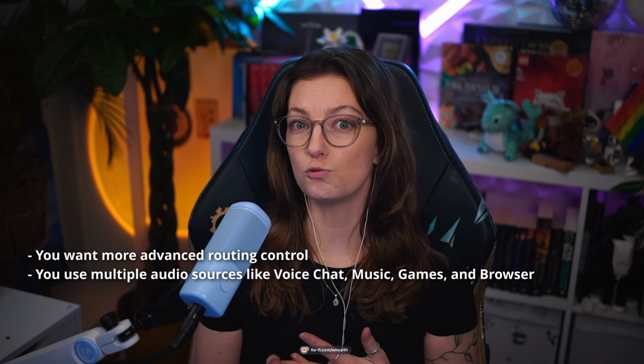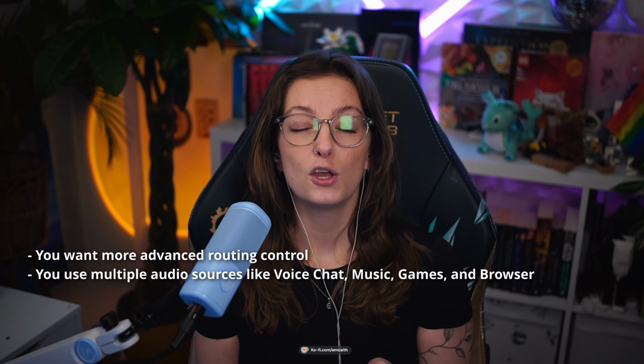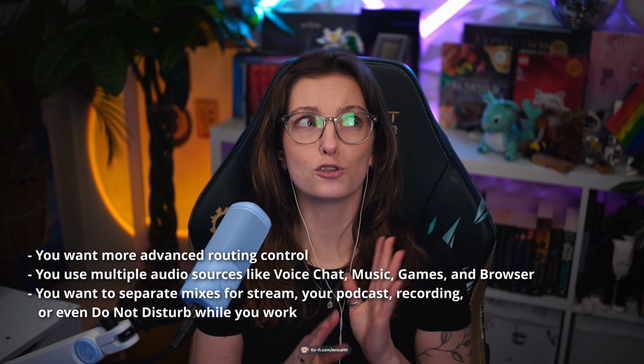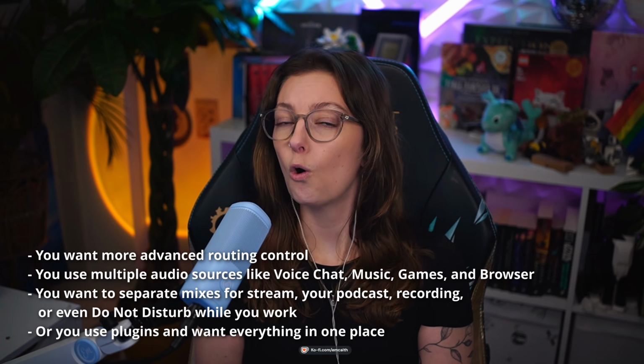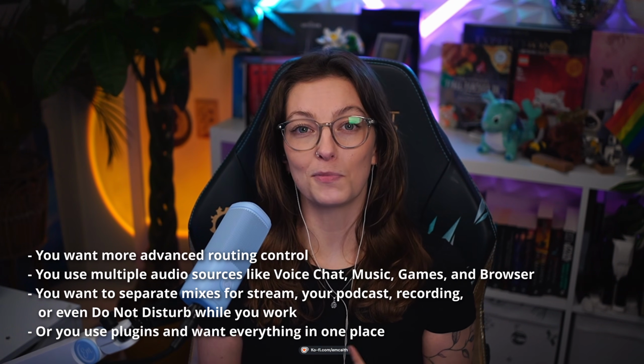You might not need to upgrade if you have a very simple mic setup or you don't use separate audio routing, but you'll benefit from upgrading or testing out Wave Link 3.0 if you want more advanced routing control. You use multiple audio sources like voice chat, music, games, and browser. You want separate mixes for stream, maybe your podcast, recording, or even just do not disturb while you work. Or you use plugins and want everything in one place. Whatever it is, it's something I would really recommend you try out, and it's free, so you have nothing to lose.